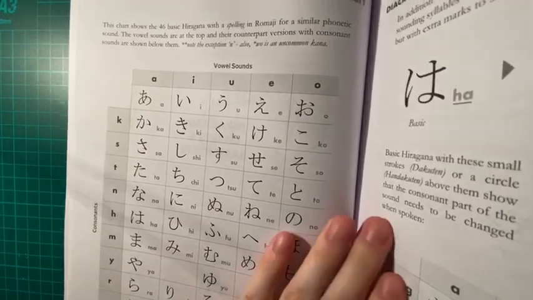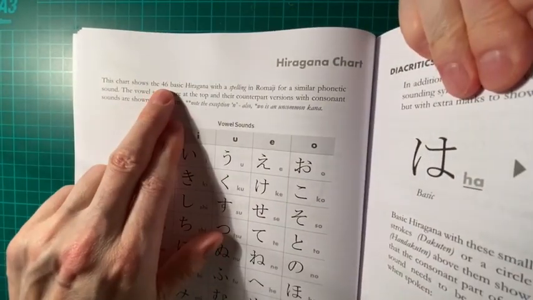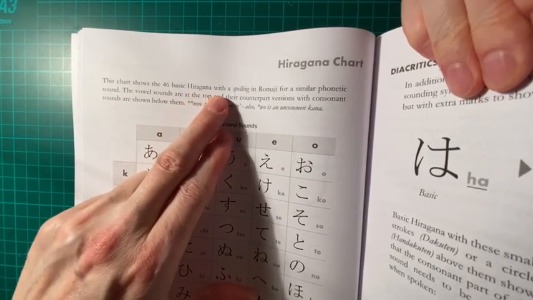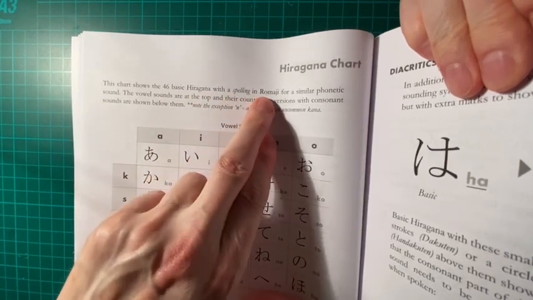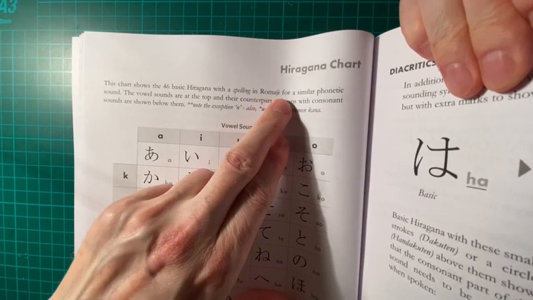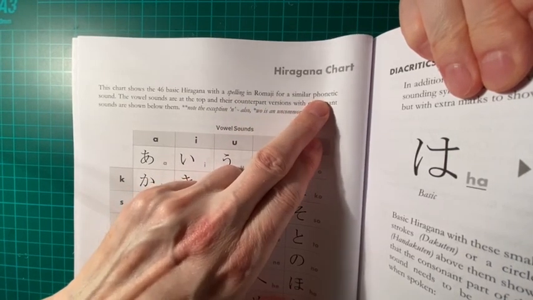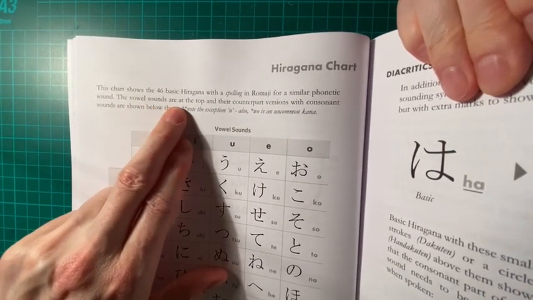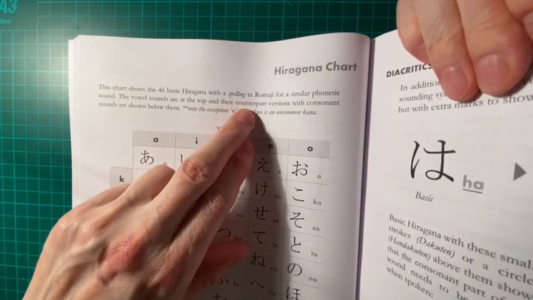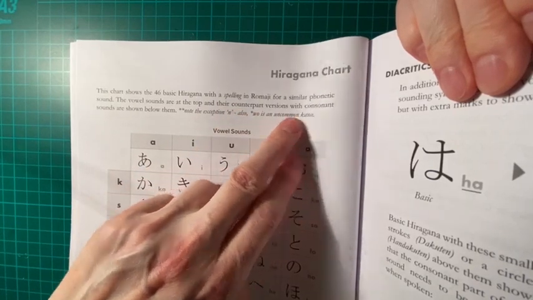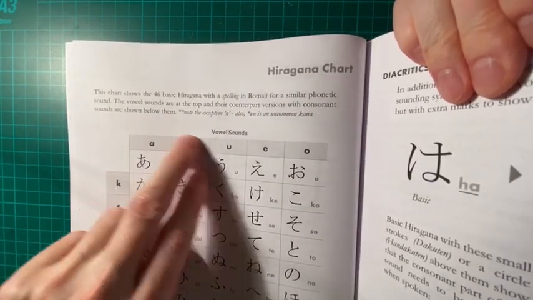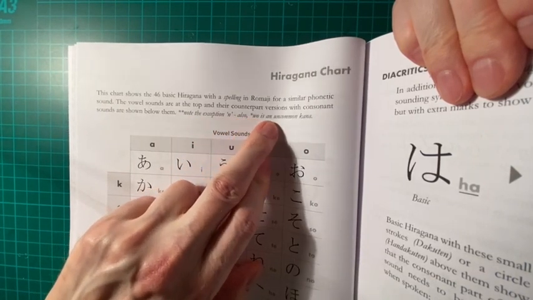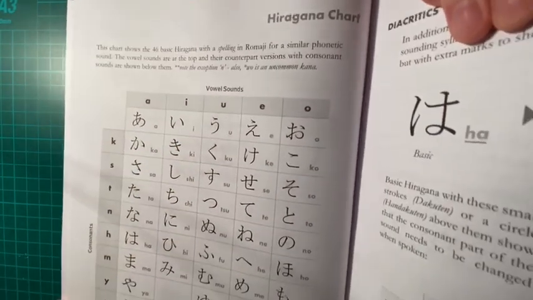I'll read this to you actually. It says this chart shows the 46 basic hiragana, if I'm pronouncing that right, with a spelling in Romaji for a similar phonetic sound. The vowel sounds are at the top and their component versions with consonant sounds are shown below them. Note the exception N, also WO, is an uncommon gana, whatever that means.